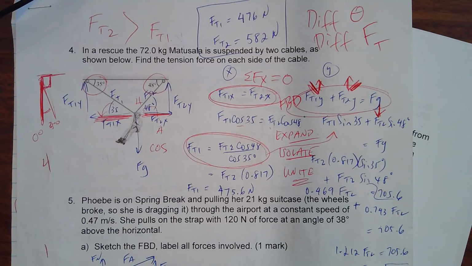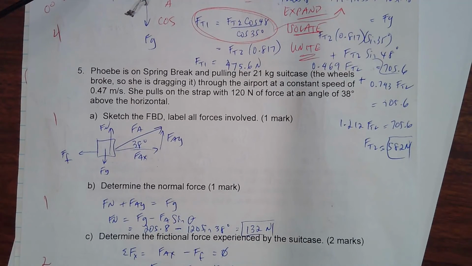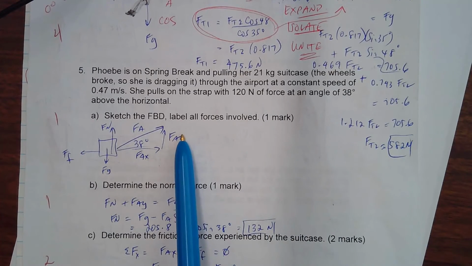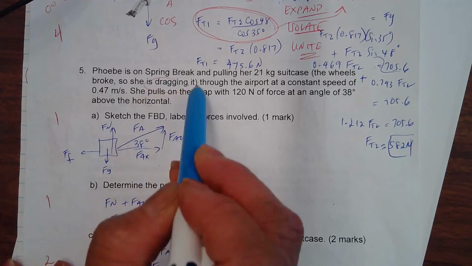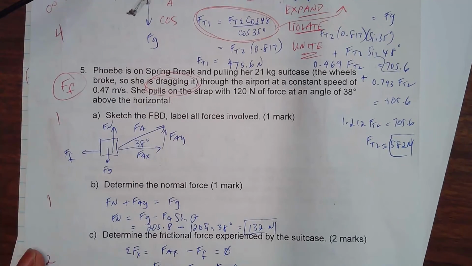Last one. So Phoebe on spring break dragging her suitcase because her wheels broke. Okay, so dragging, the word dragging, what does that tell you? If she's dragging something, what kind of force should be present here? Frictional force. She's dragging something, right? That's why wheels are invented, right?